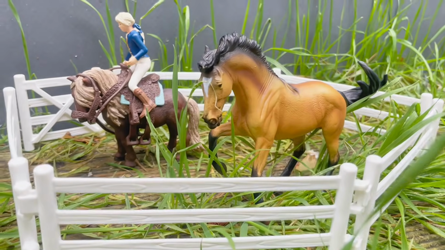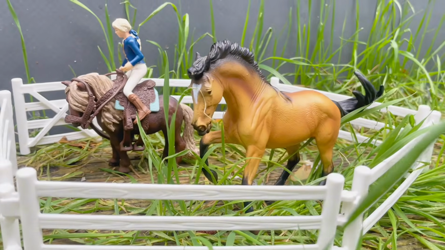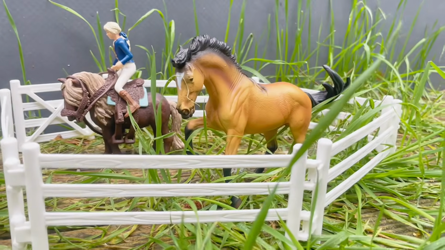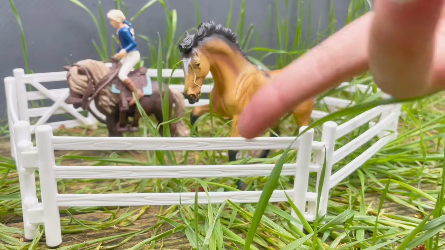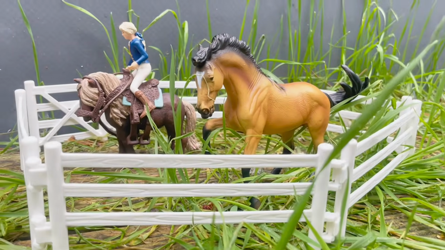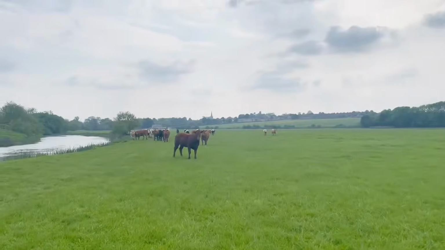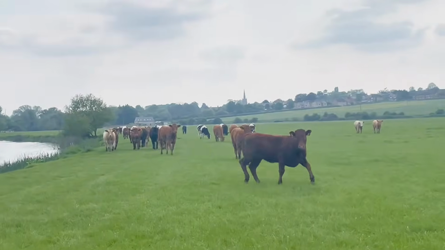I always have to edit in my audio afterwards, but then you've got rain, you've got wind here in Britain. If you're somewhere hot, you've got to contend with the sun, maybe even animals, maybe even people. Filming outside is a completely new challenge, but it's so worth it. I love filming in the natural light and going to some beautiful places.